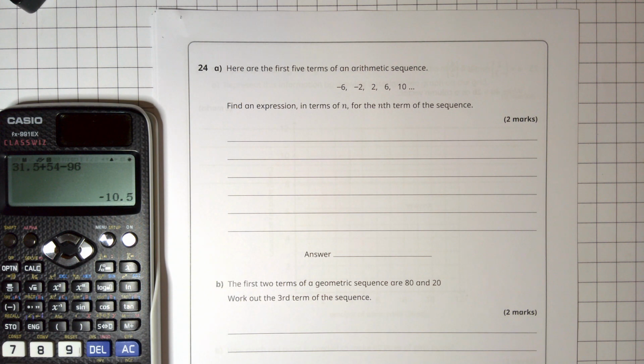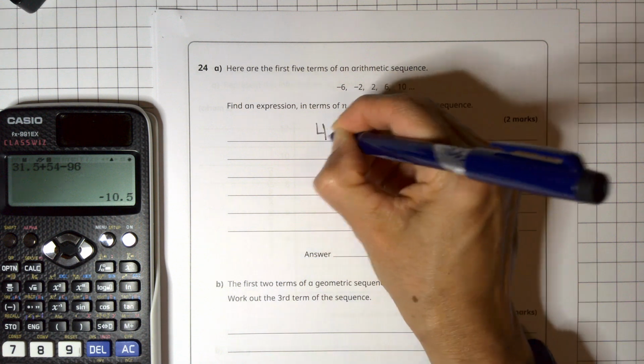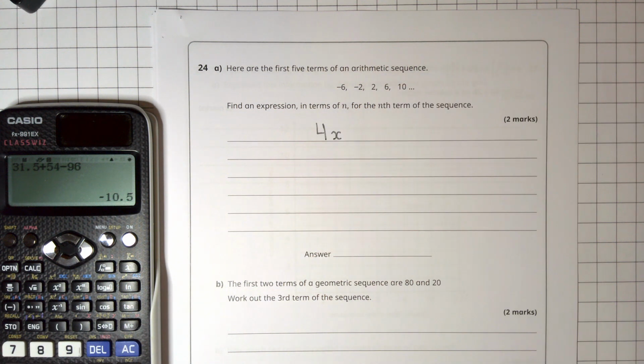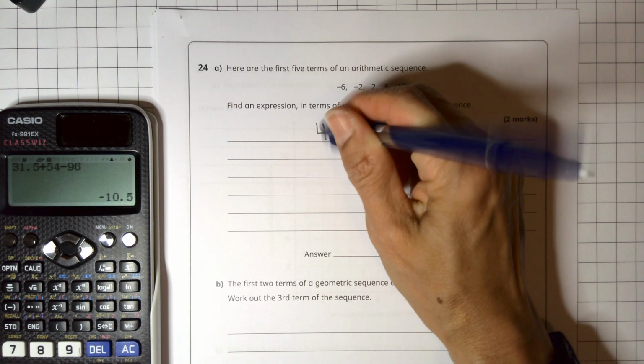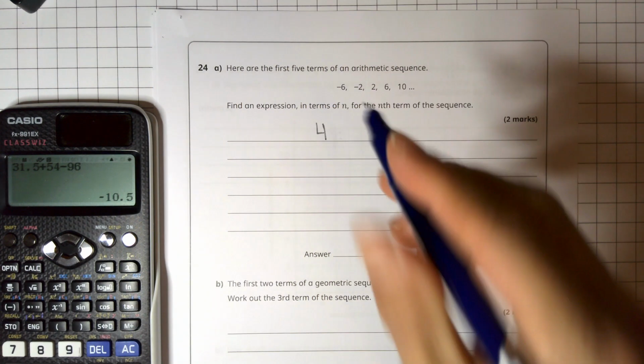Okay. It says find an expression in n for the nth term of the sequence. So we need something that would help us generate that. So it's in the 4 times tables, because each time. So I'm going to say it's, now I'm going to use the letter X, but you could use the letter N. No, I need to use the letter N because it actually says here in terms of n. So that's where it helps in the question.